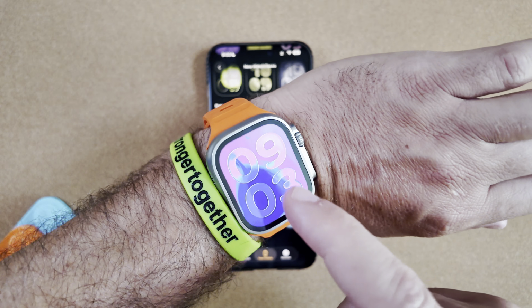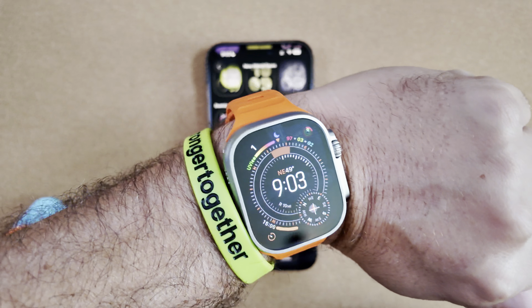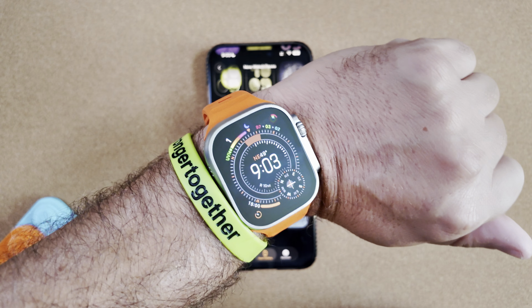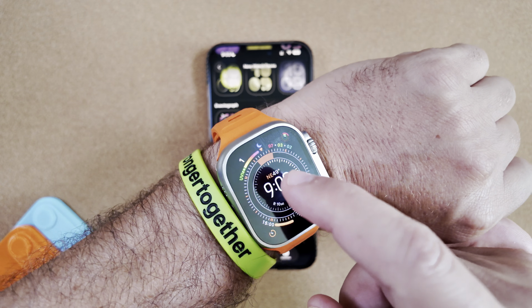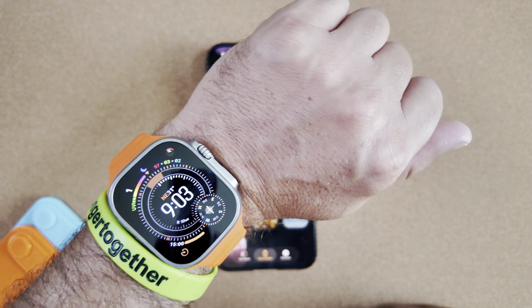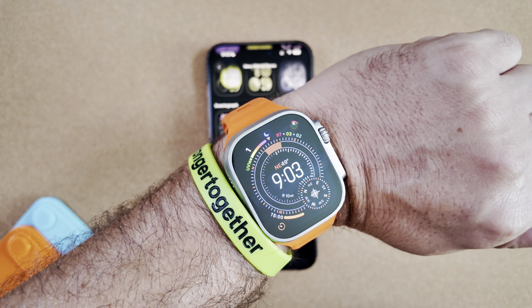So let me go ahead and swipe through and show you the next one. And here is Waypoint, and as you can see, it does adjust that compass depending on where you're located. And you can actually add waypoints if you edit this on your watch, so it can direct you to the proper direction to head for that specific waypoint.